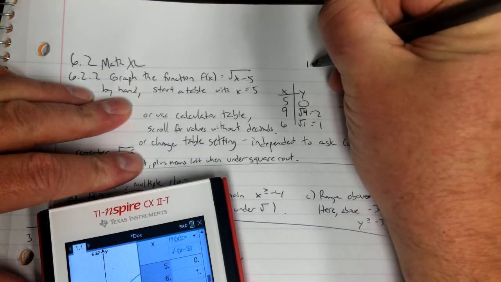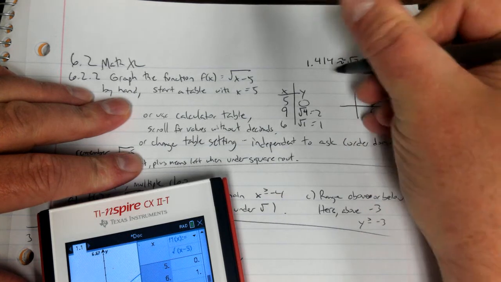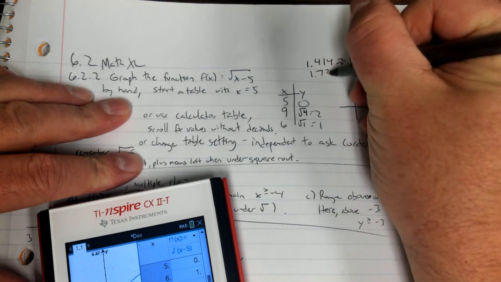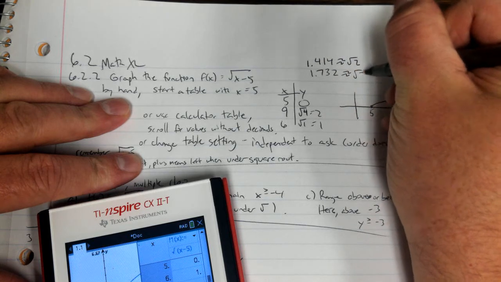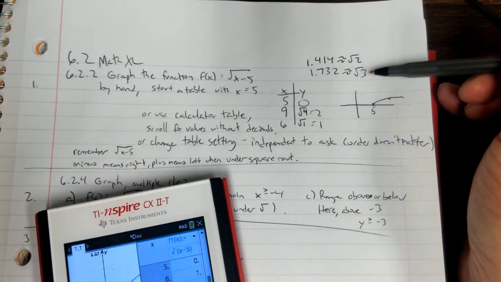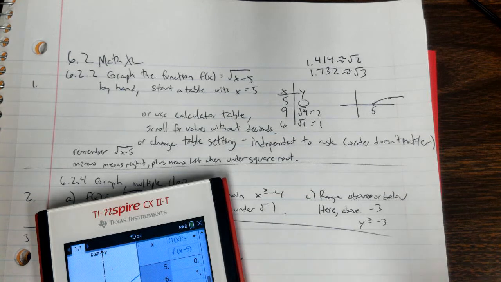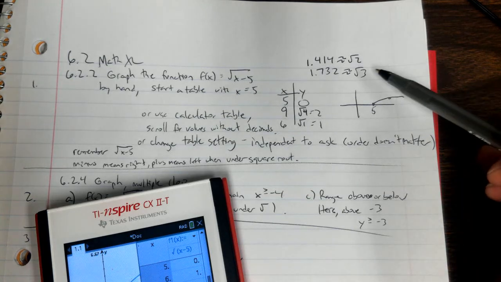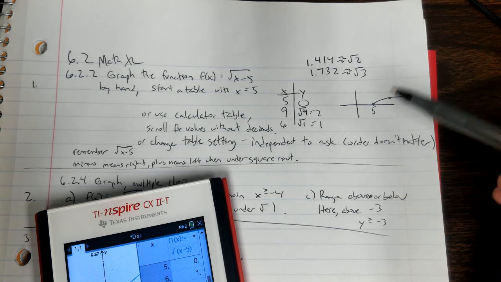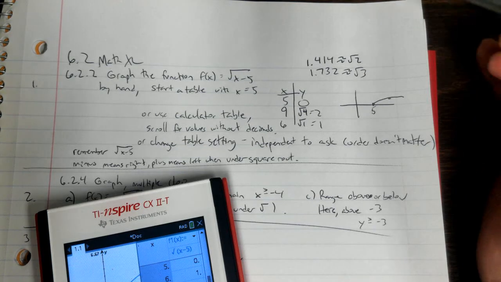So 1.414 is approximately the square root of 2. 1.732 is approximately the square root of 3. Those are things you're definitely going to need to know for when you do pre-cal and other classes. And you could work that out by hand too, giving the exact number instead of the decimal.